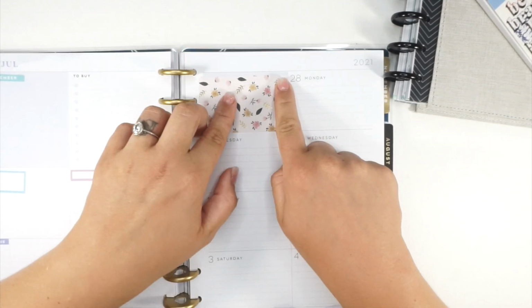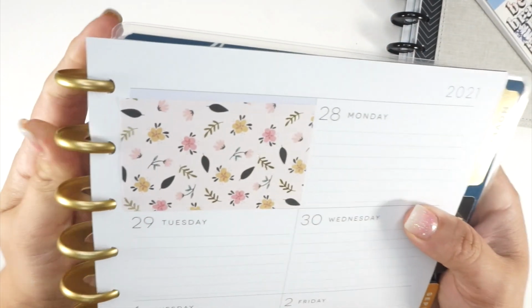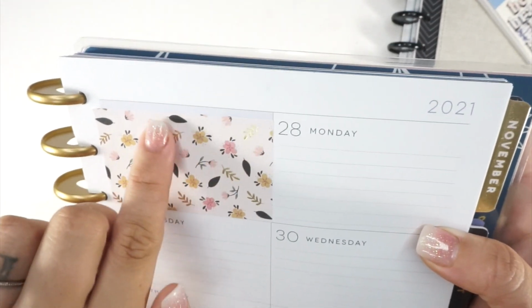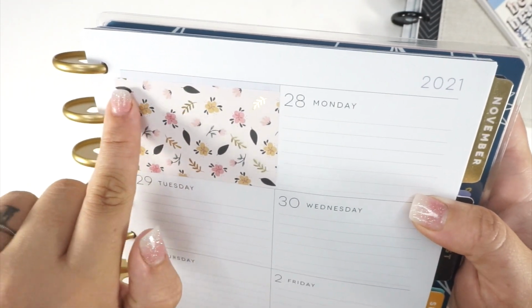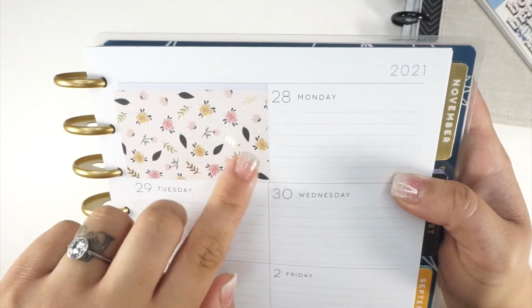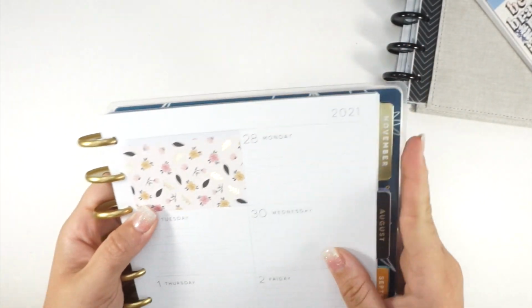And you can see that it will leave, well, maybe you can't, it's a little bit bright, but it might leave a little bit of this line. And if it's color coordinated or goes all the way to the edge like that, that would work really well in your planner. But if it's not, you could always just grab a coordinating washi.